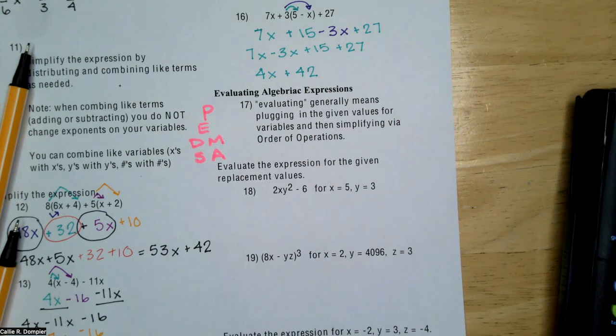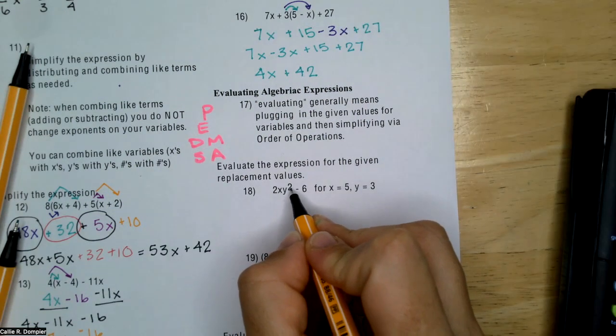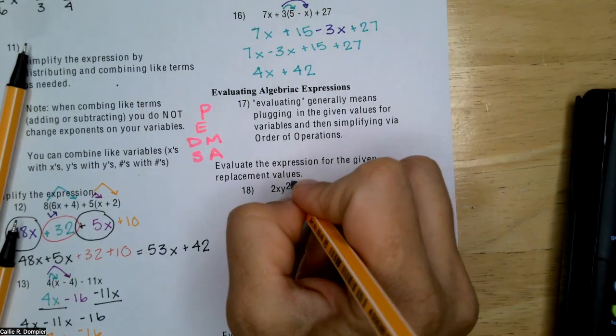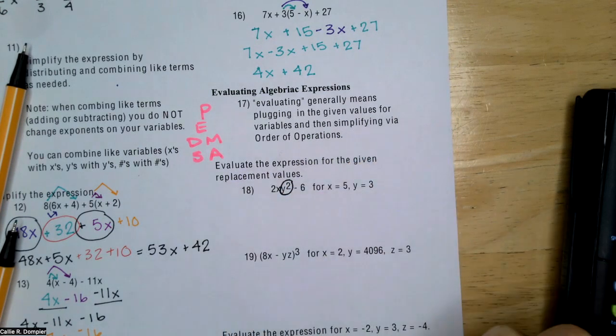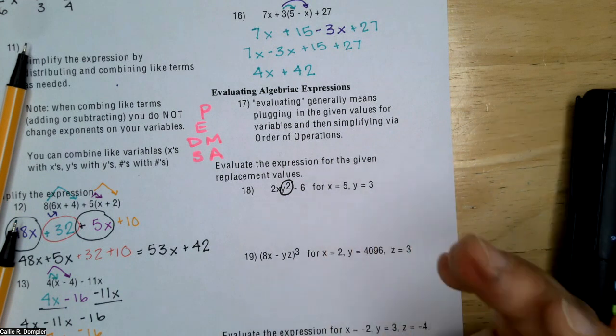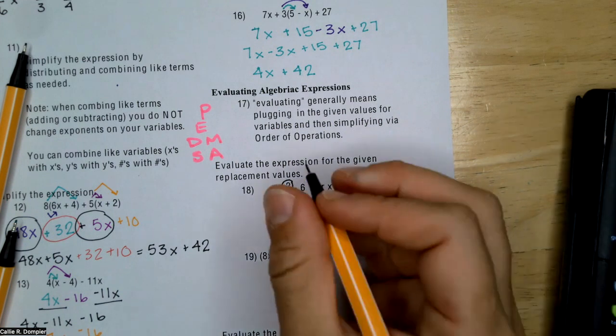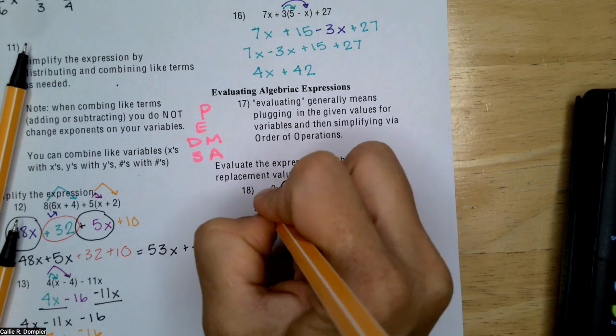Okay? All right. So we have 2xy squared minus 6. The squared only goes with the y, okay? The exponent only goes with the number closest to it. It doesn't even go with a minus sign if there's a minus sign in front of that letter or number, okay? Rewrite it because I kind of confused the matter.